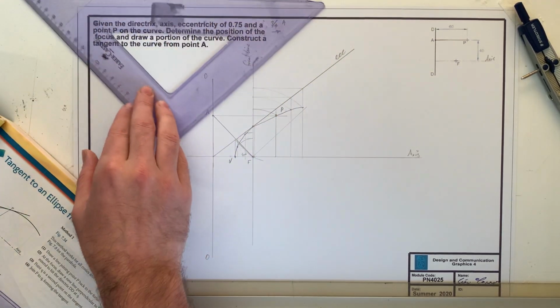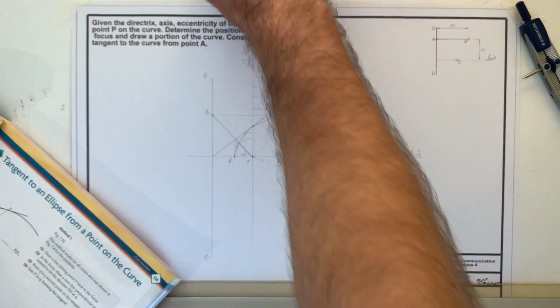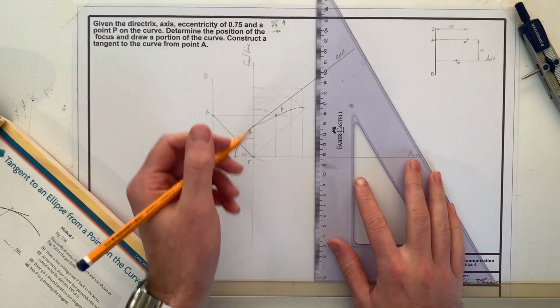Extend that up. Now as you can see here, I actually need to extend my arc a bit further so it actually intersects with it. So I'm going to do a second point over here.